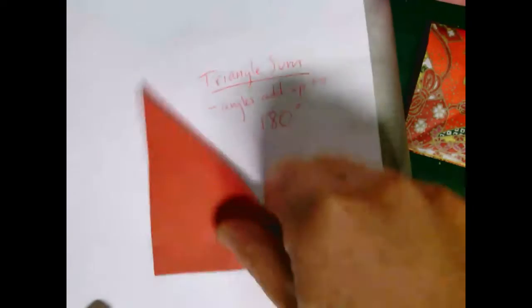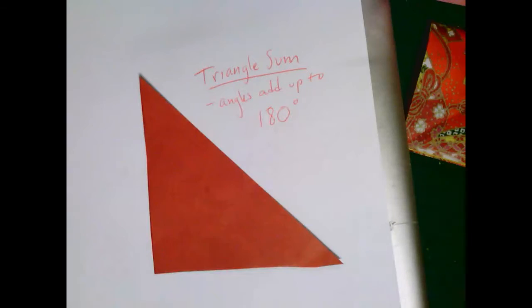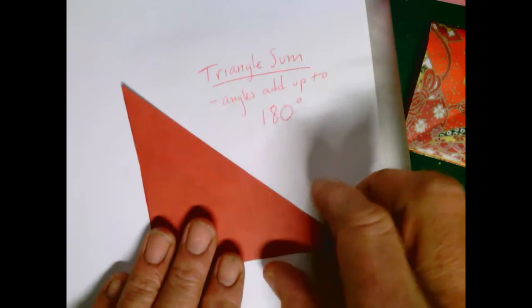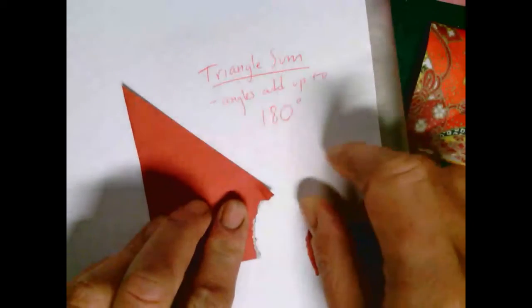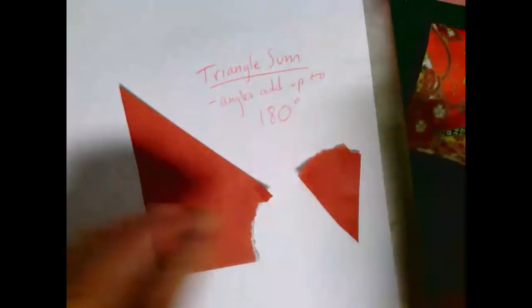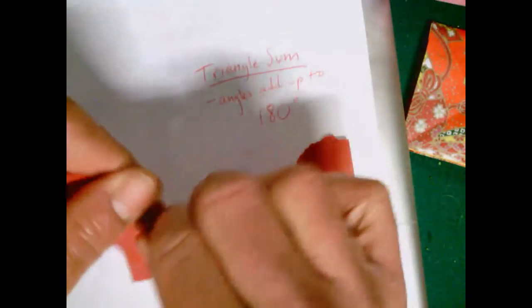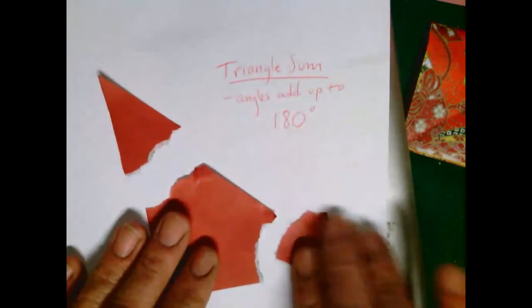So there's 3 angles in a triangle. Let me make a smaller one. Here's what we're going to do. We're going to take our triangle here and show that they're 180. How am I going to do that? I'm going to tear off this corner. There's one corner. I'll put it over here. I'm going to tear off this corner. Okay, so I tore off these corners.